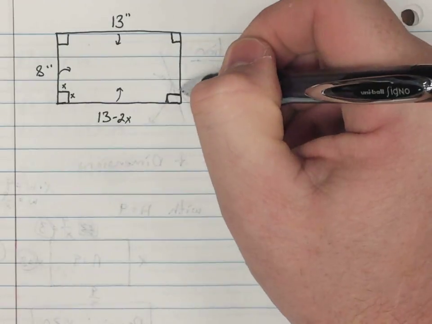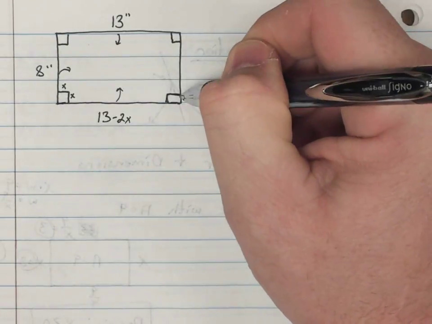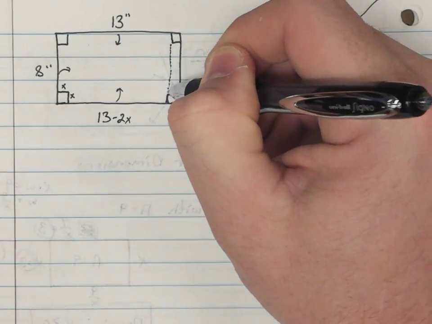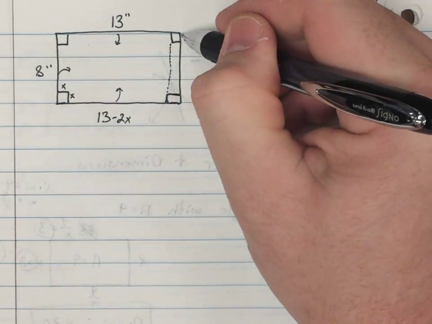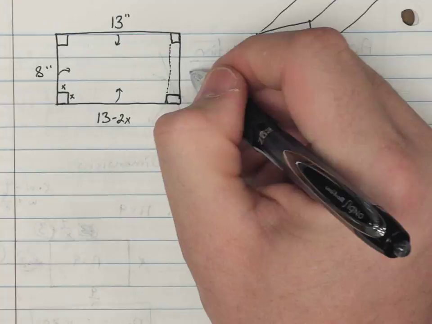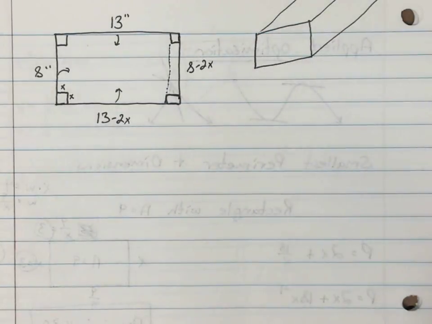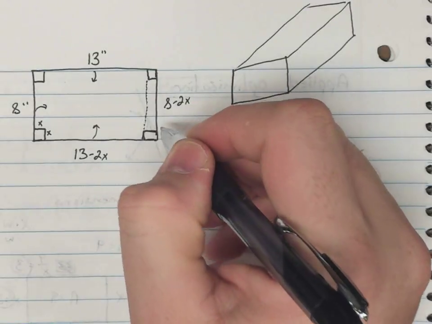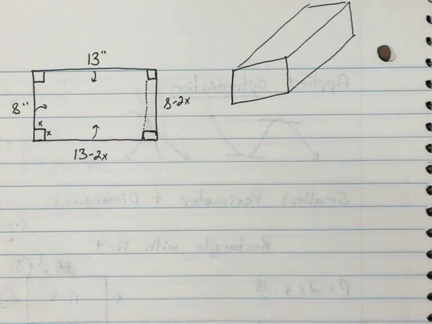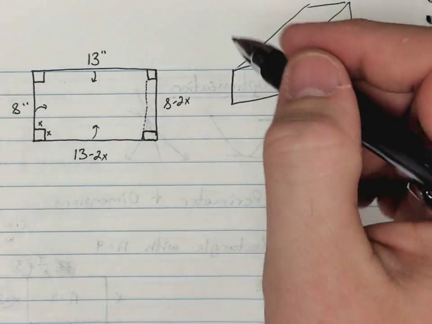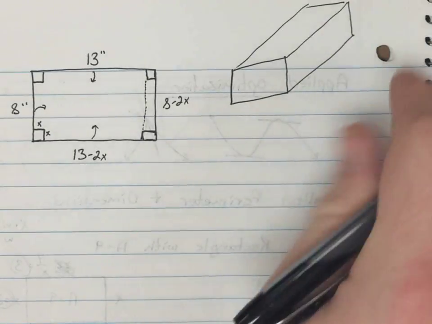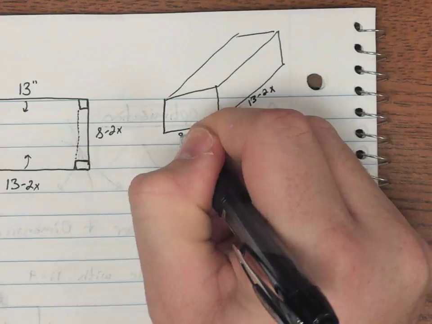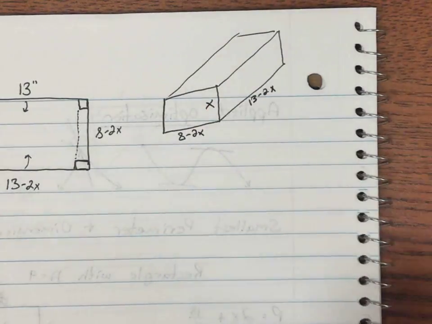The width of this side was 8 until you cut these little chunks out, and now this is all you're folding up for a side, just this portion. So you cut an X out here and an X out here, and the width of this side will be 8 minus 2X. And then once you fold it up, the height of your box, anybody know what that is? The height will be X. So this is 13 minus 2X, this is 8 minus 2X, and the height of the box is X.